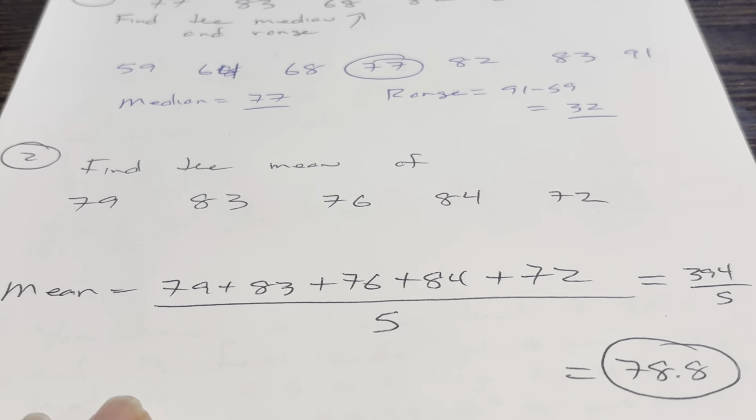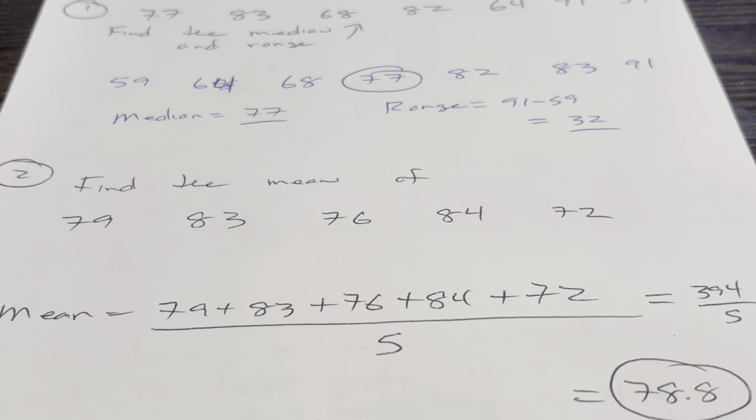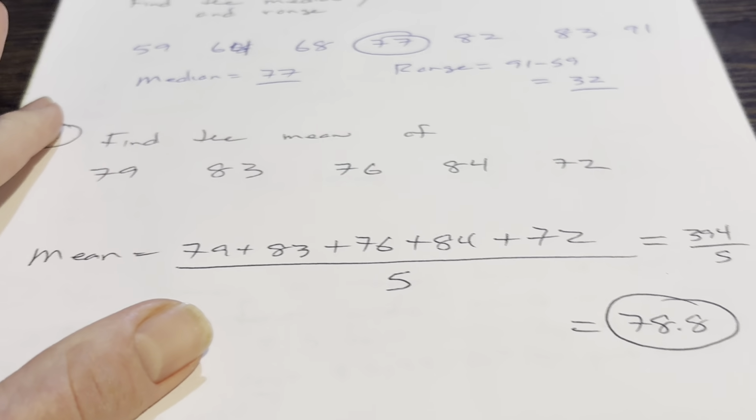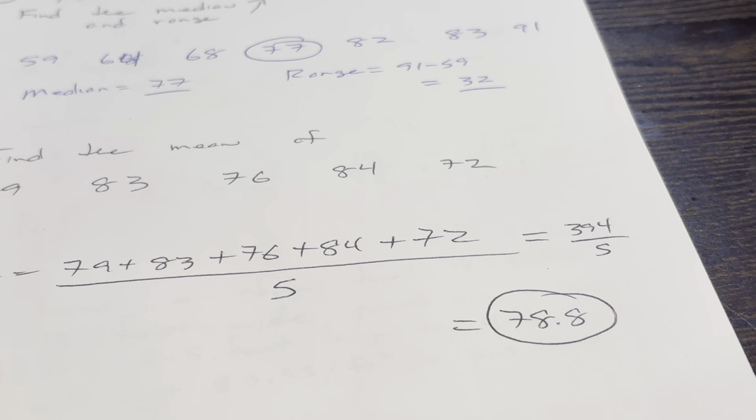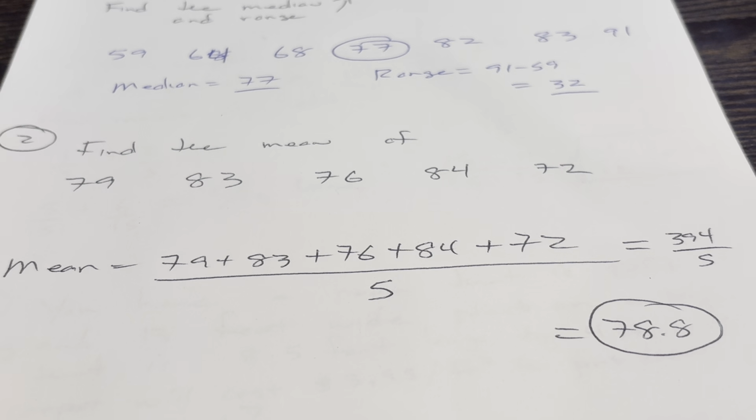Next question is number 2. Find the mean of just those 5 numbers: 79, 83, 76, 84, 72. Let's pretend they're grades on a test. You have 5 tests. Add them up. Divide by 5. When you add them up, you get 394. I believe 394 divided by 5 is 78.8. Again, pause this if you need to have that down.